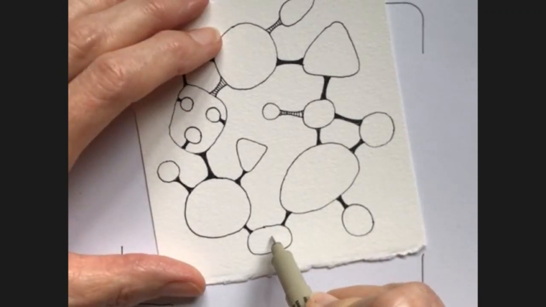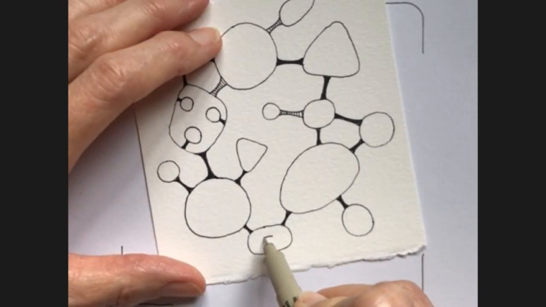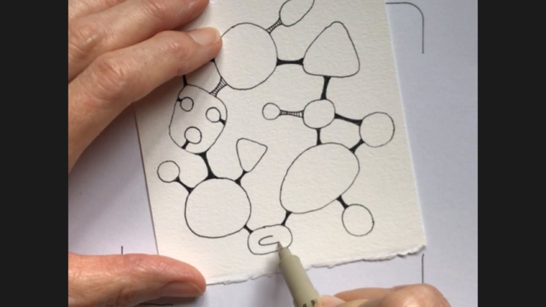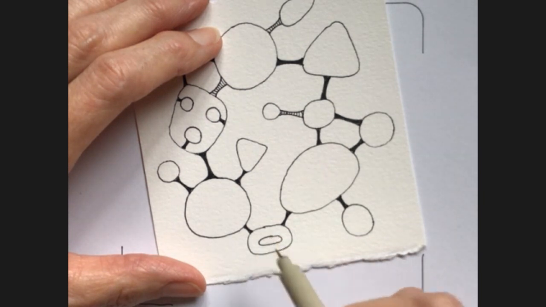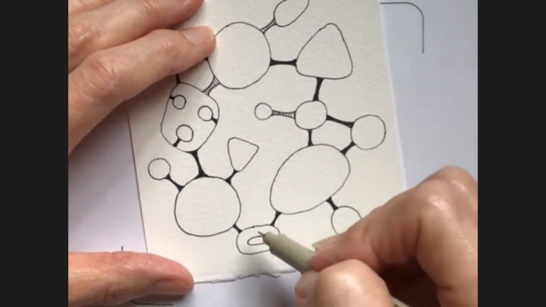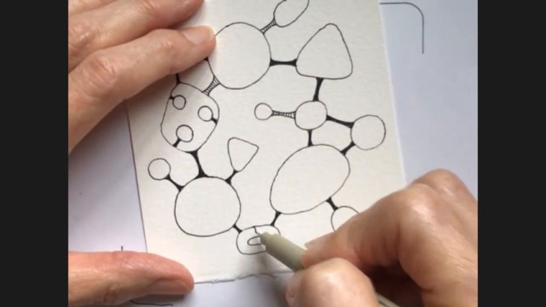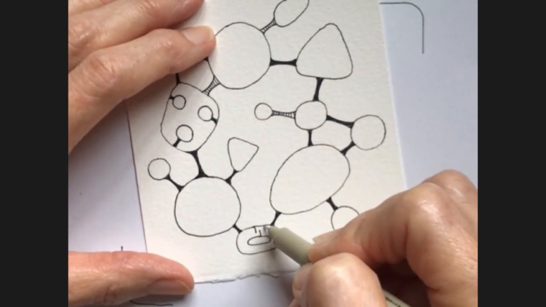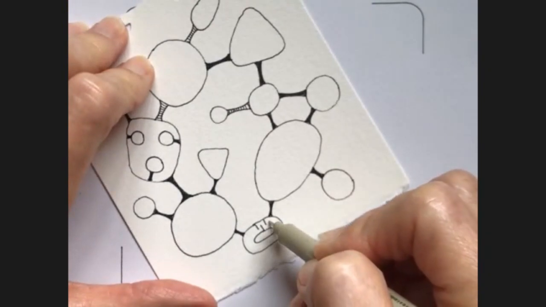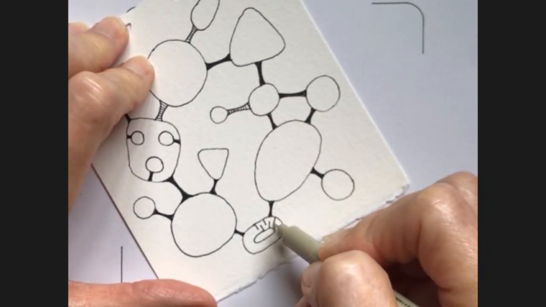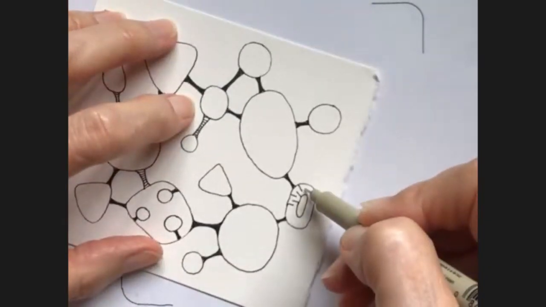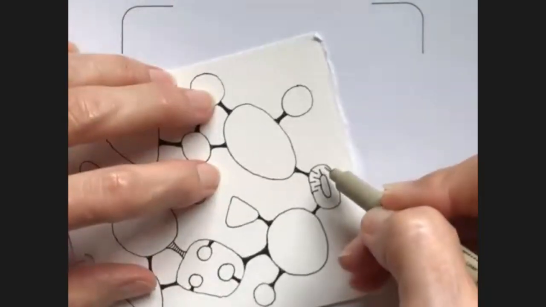I think within this one, I'm going to put kind of an oval and put doodah. This is one of my favorite patterns.